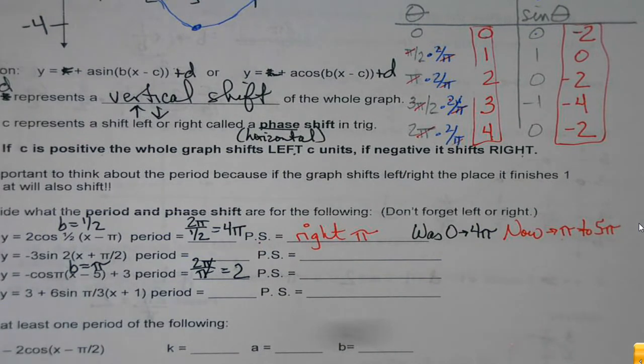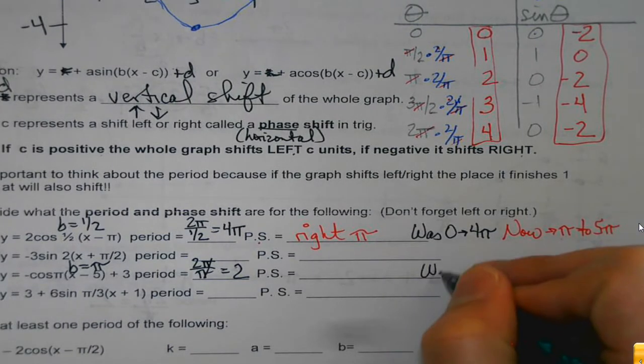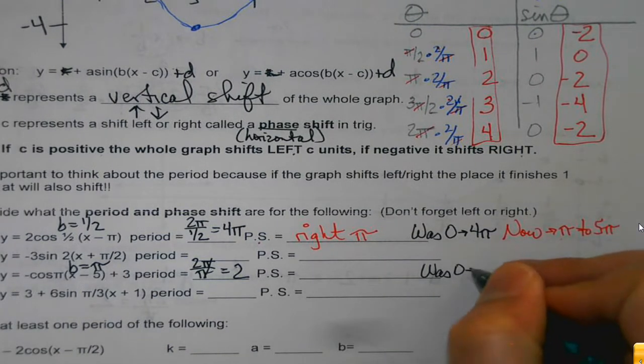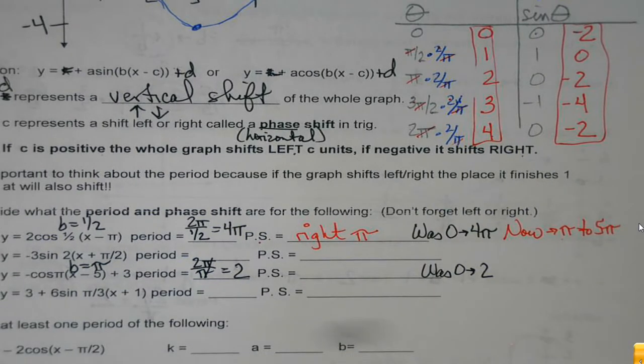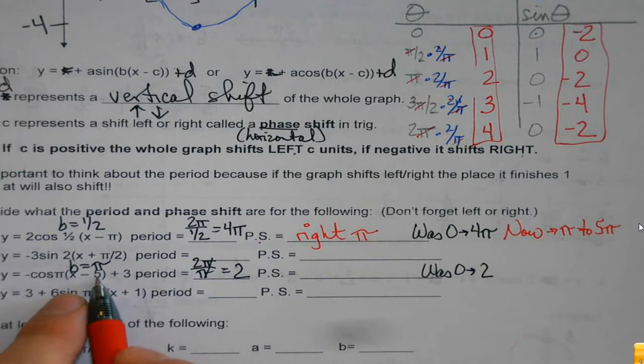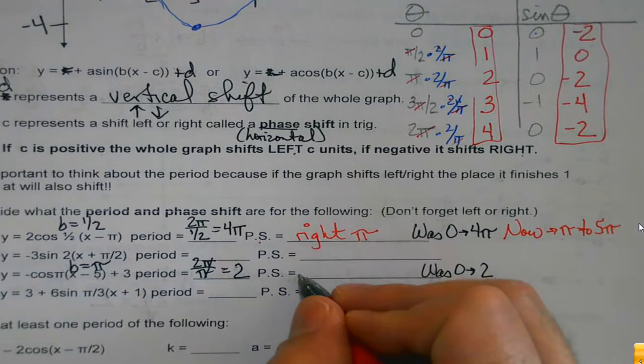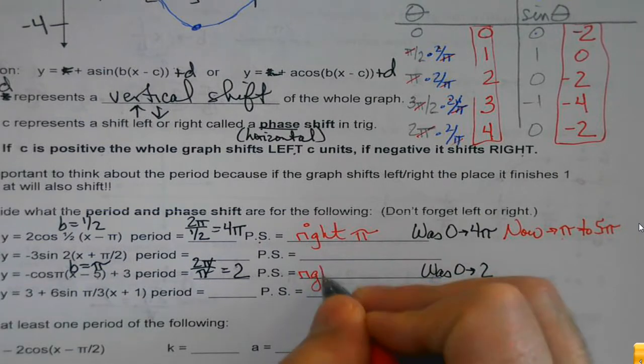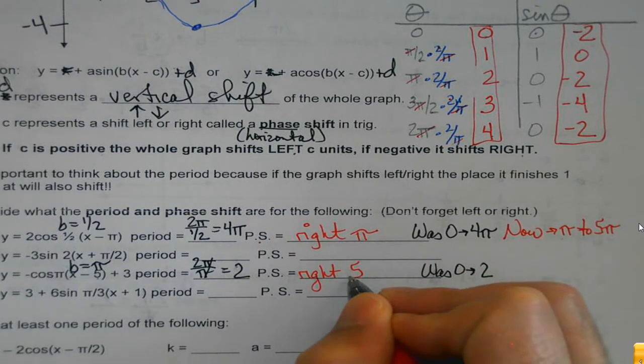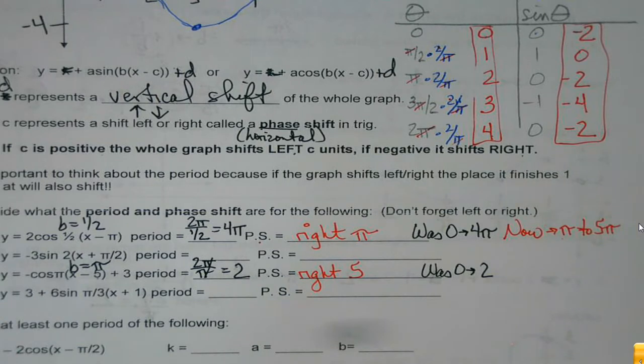So if there was no phase shift here, it would have been from 0 to 2. But there is a phase shift, this minus 5, which means we're going to move right 5 from wherever we are.